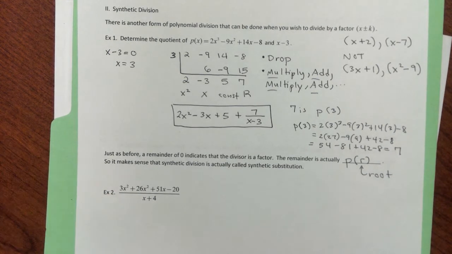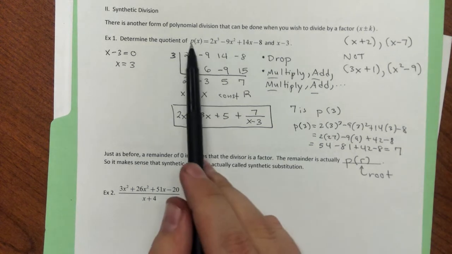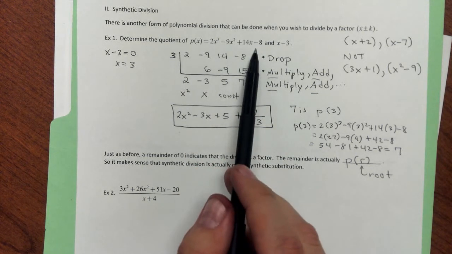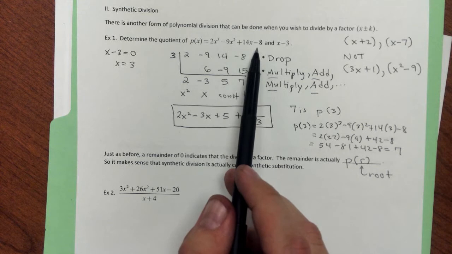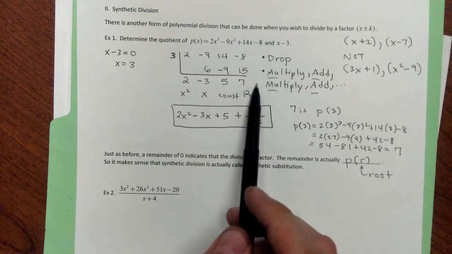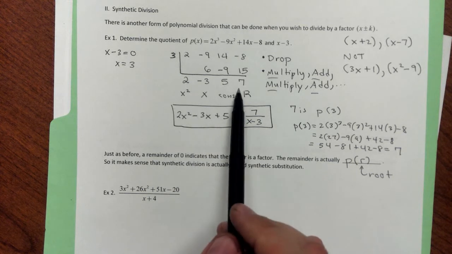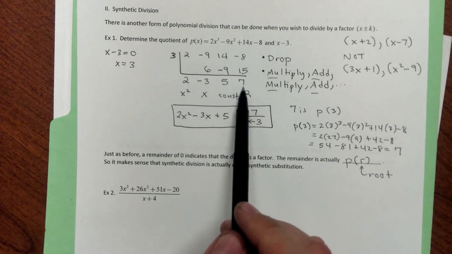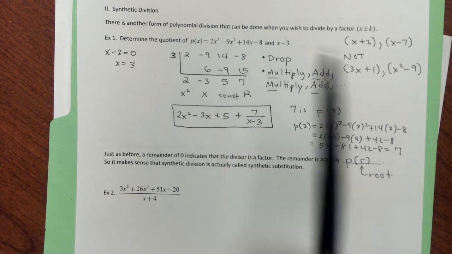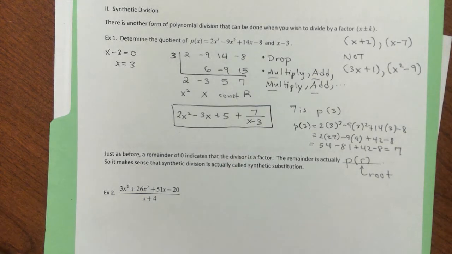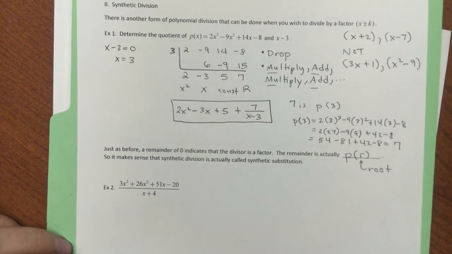So this is why it is sometimes called synthetic substitution. If I wanted to evaluate this polynomial for some other value, such as 5 or negative 9, I could write this whole process out, put whatever value up here, and when I get to the end, this is what I would get if I evaluated this polynomial. But I digress. More about the division. Let's take a look at some more examples with the actual division.